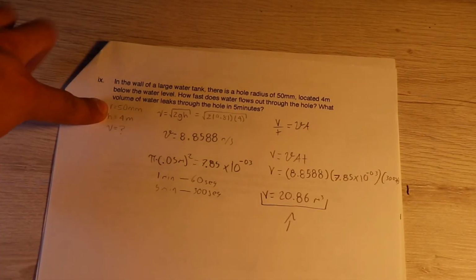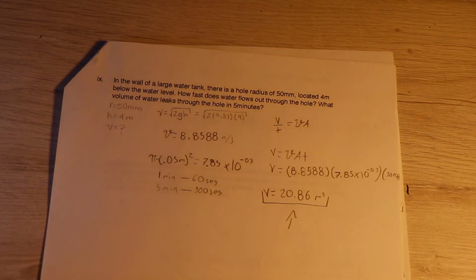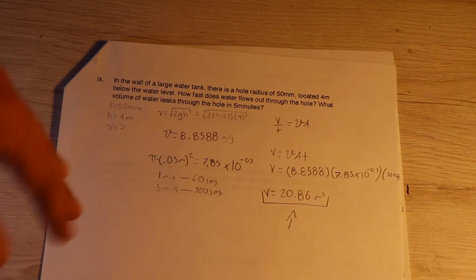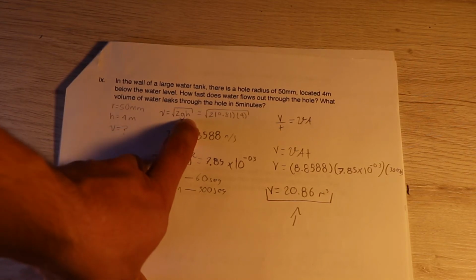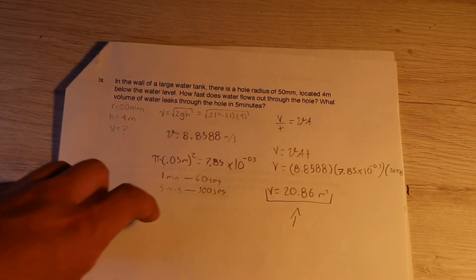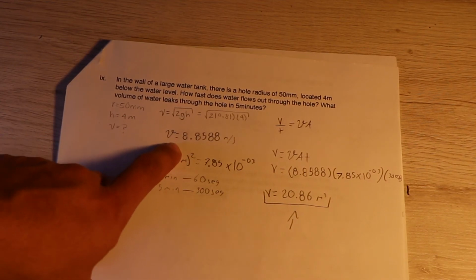And for the last exercise, we have radius, that was 50 millimeters, height 4 meters, and we need to calculate the velocity at which the water is going out of the hole. So to get the velocity, we used the formula that we made minutes before, and it gave me 8.8588 meters per second. That was the velocity.